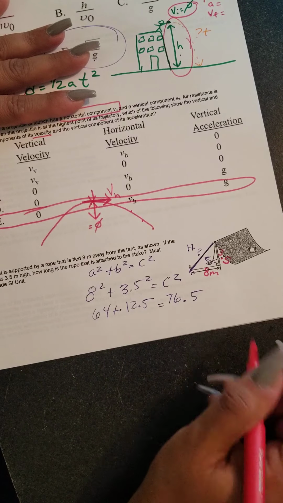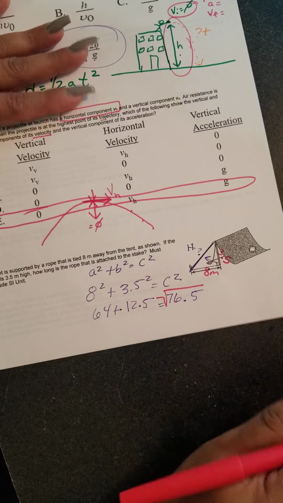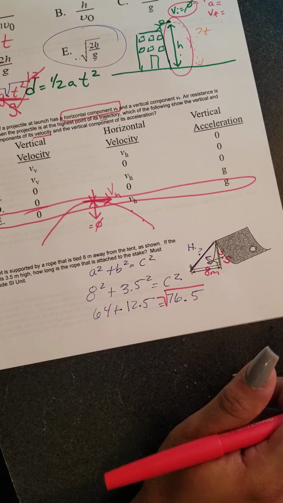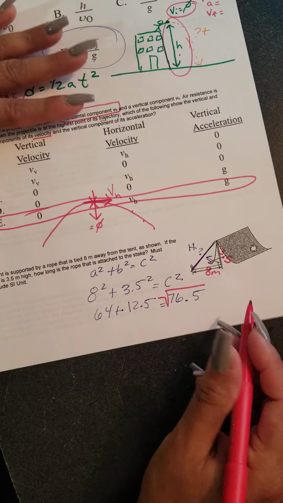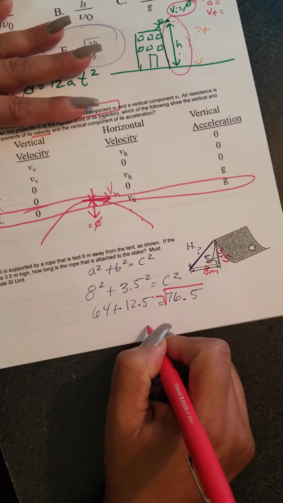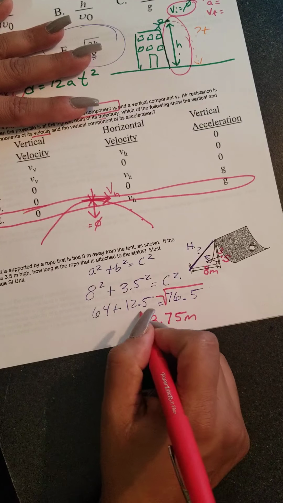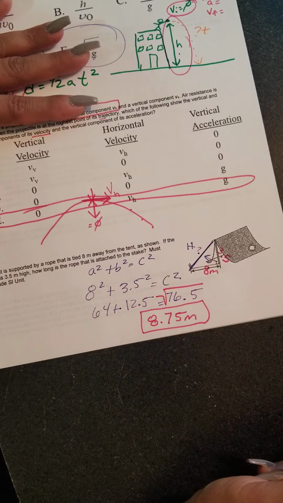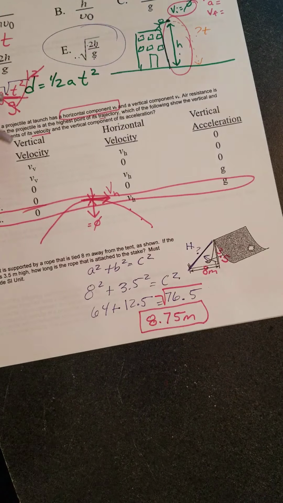Is that my answer? No, it's not. I need to square root it. My answer comes out to 8.75 meters. Next page.